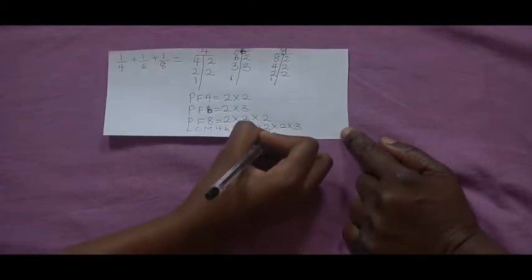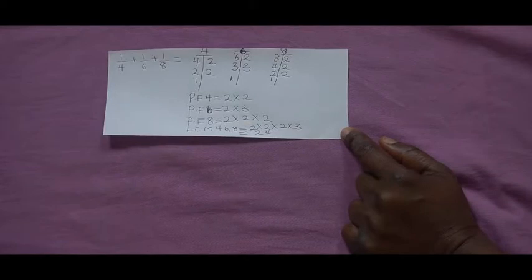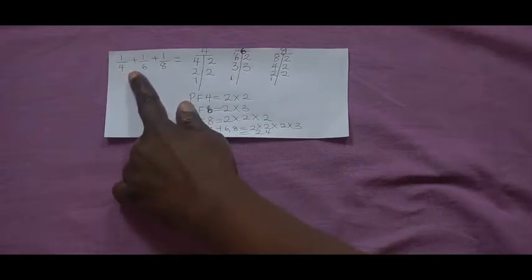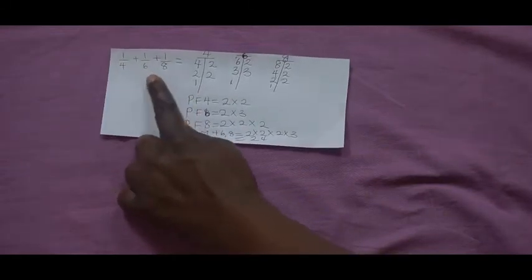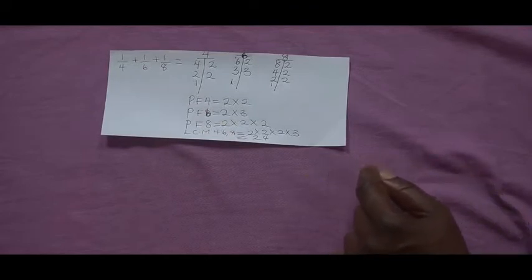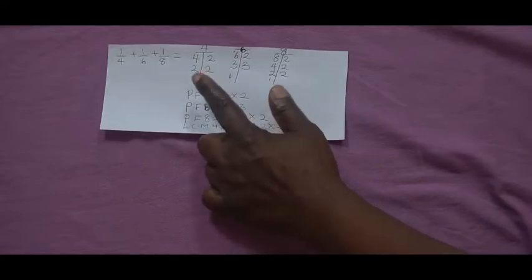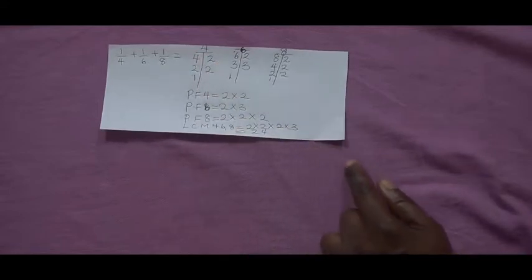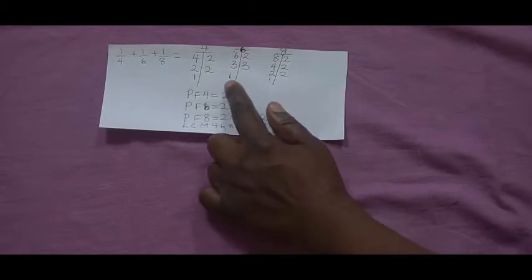So we've seen that the common denominator for these numbers 4, 6, 8 is what? 24. Okay. So we can go ahead and solve our problem now that we know the common denominator.